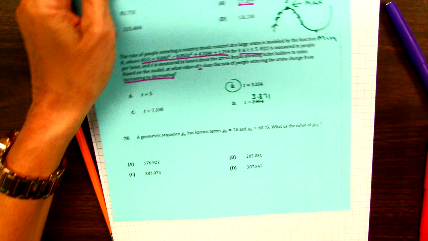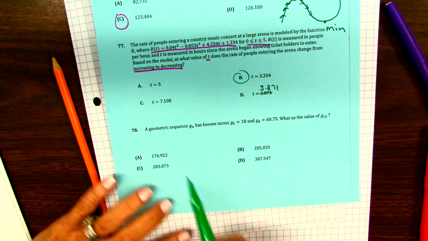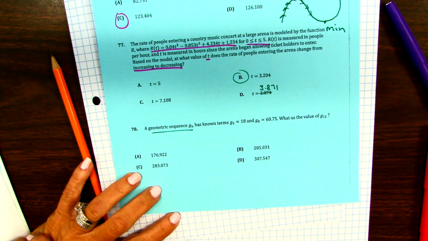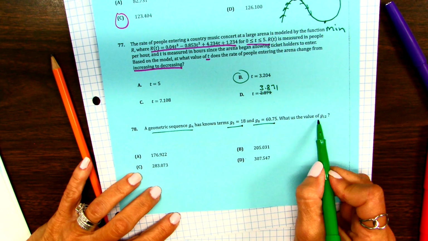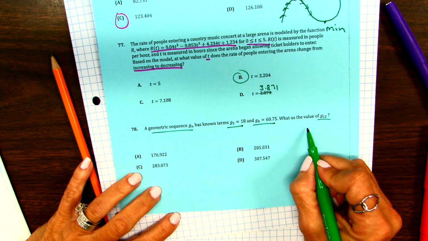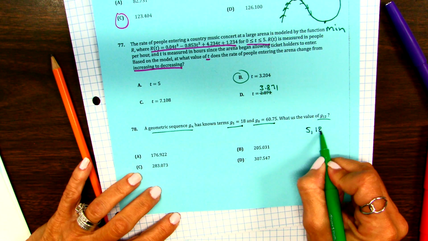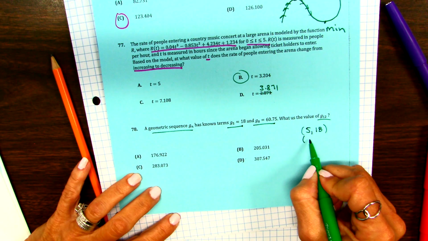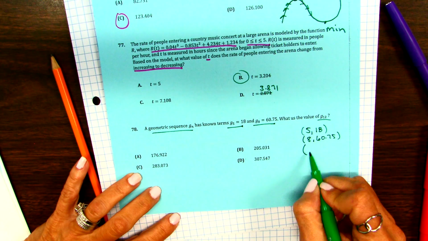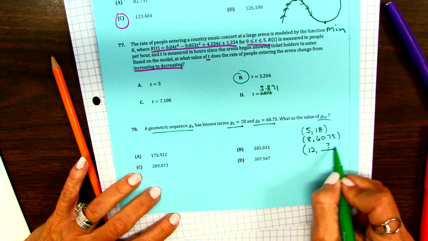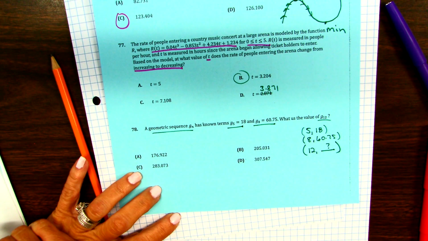Okay? Last question. We had a question about geometric sequences yesterday, so we kind of touched on them. They're giving us g of 5 is 18, g of 8 is that. What is g of 12? So, basically, they're giving us the 5th number is 18. The 8th number is 60.75. What they want to know is what is the 12th number.